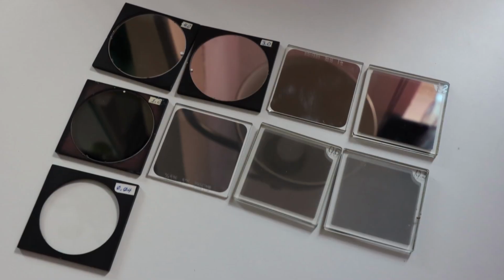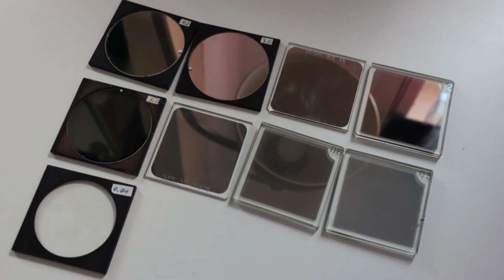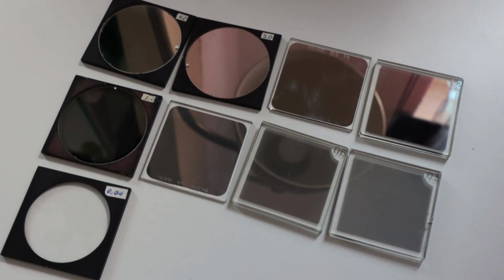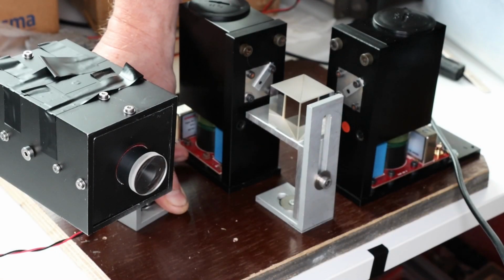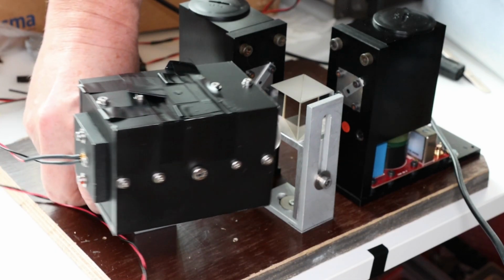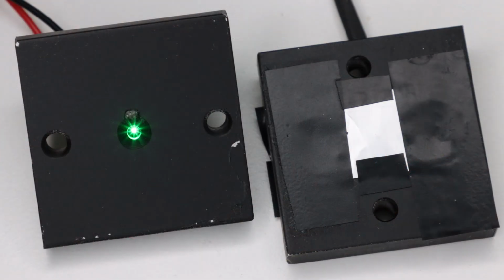And these filters are all reflective attenuation filters, which means that part of the light is reflected and the other part is transmitted. To collimate the light into a beam, a lens can be mounted here on the front side of the box. And here you see the two sources together. To the left the green laser and to the right the white light LED source.